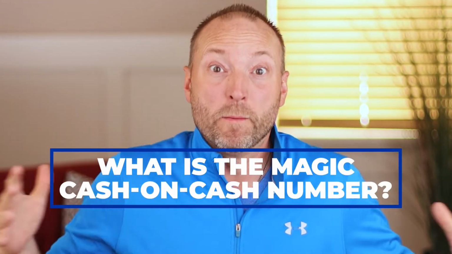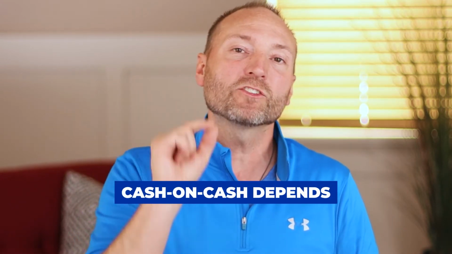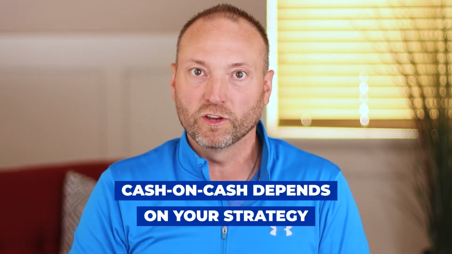So what is the magic cash on cash number that I'm looking for when I'm going to do a deal? Well, cash on cash depends on your strategy. If your strategy is to buy a property and hold it long term, you need a cash on cash number north of 8%. I wouldn't take one less than 8%, especially if you're just simply parking cash and going to live off that passive income month after month after month.